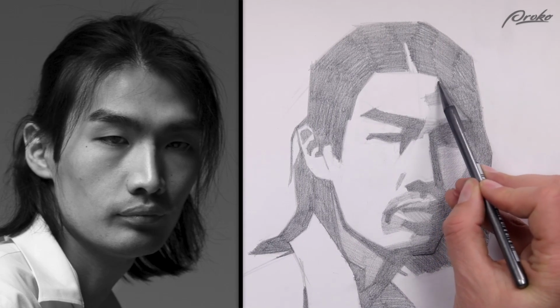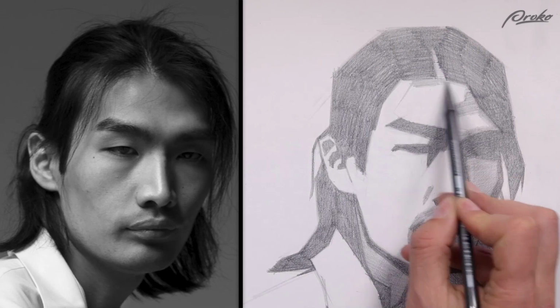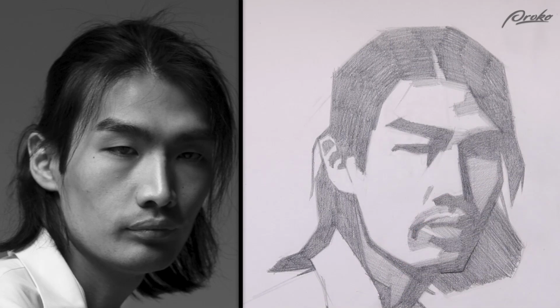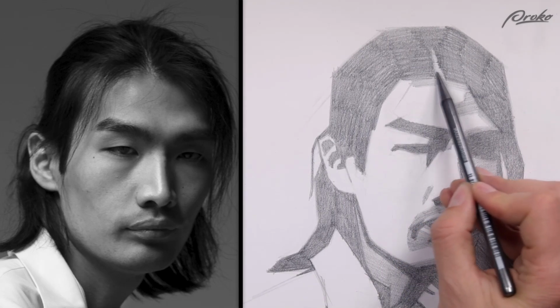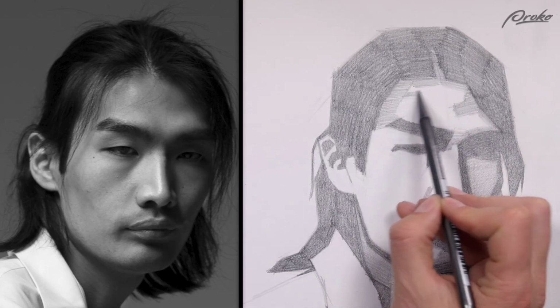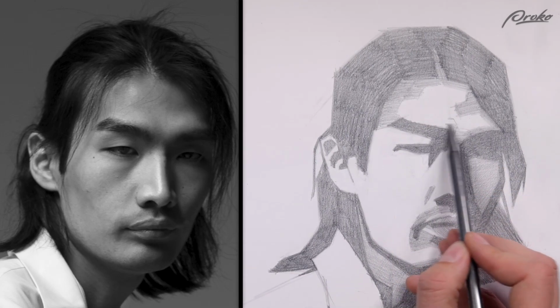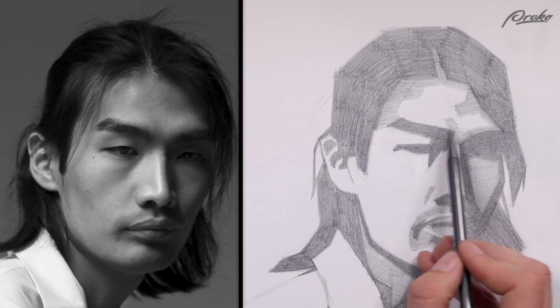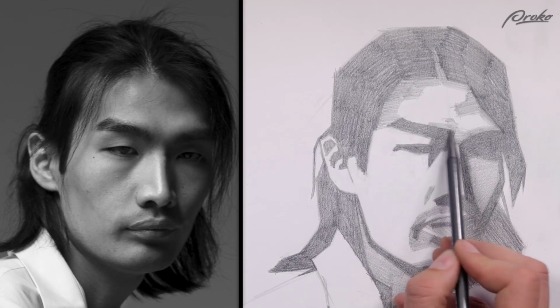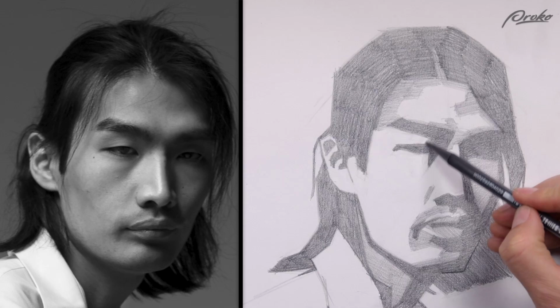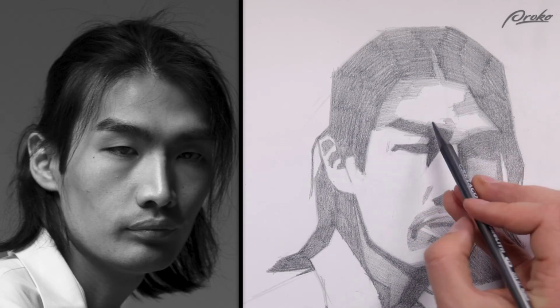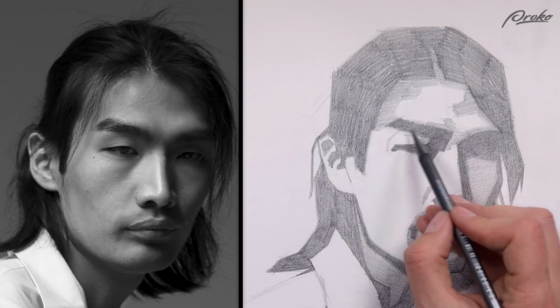Dark halftone. This is dark halftone. And actually this entire area right here inside the hair, the split between the hair. Getting a little messy here. Okay, then another little step of dark halftone in here.